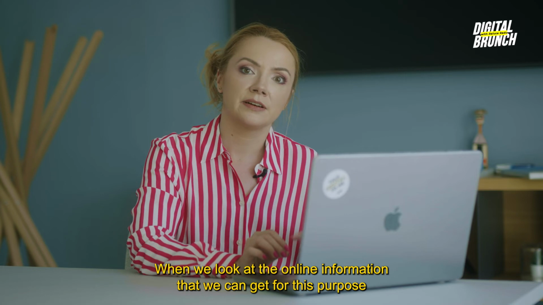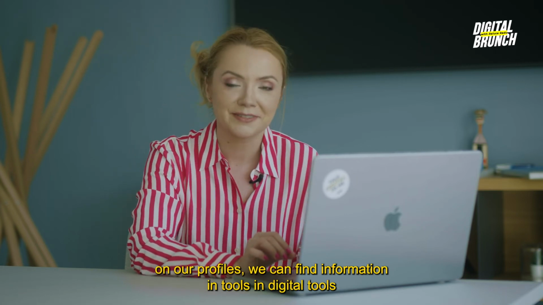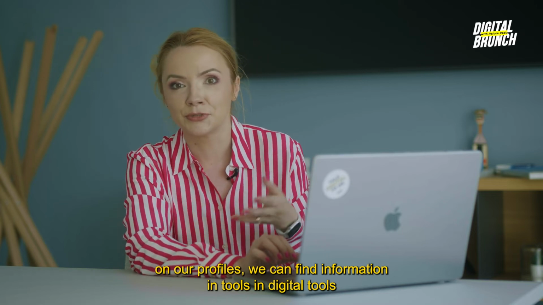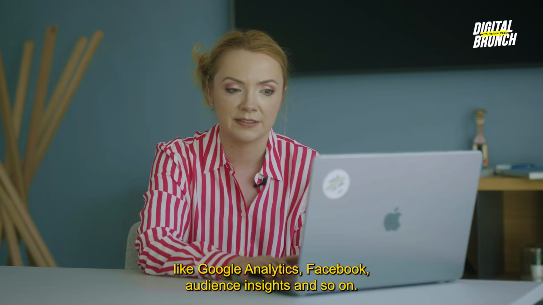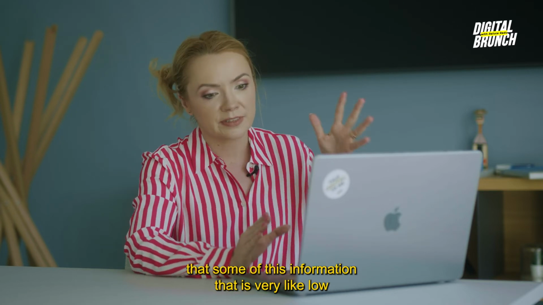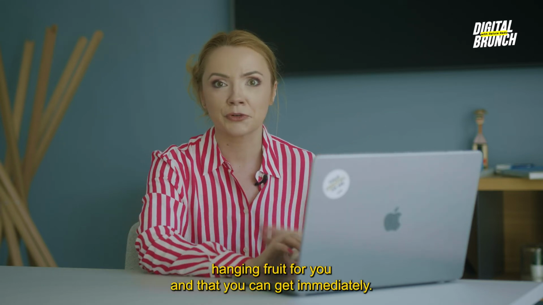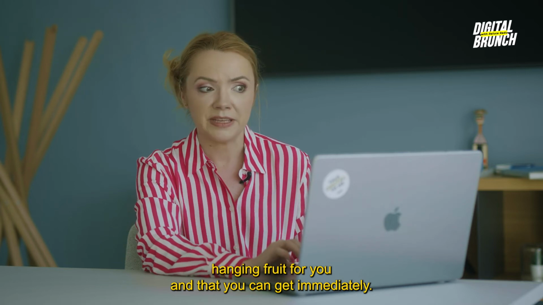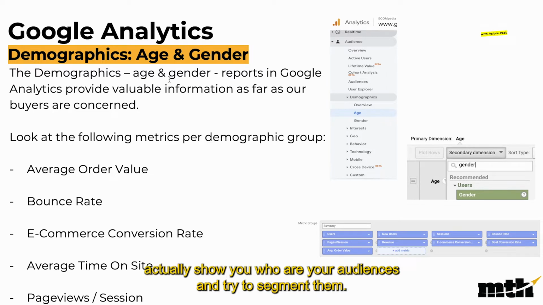When we look at the online information that we can get for these buyer persona profiles, we can find information in digital tools like Google Analytics, Facebook Audience Insights, and so on. And I will show you some of this information that is very low-hanging fruit for you and that you can get immediately. First of all, in Google Analytics, you could look at the reports that actually show you who your audience is and try to segment them.